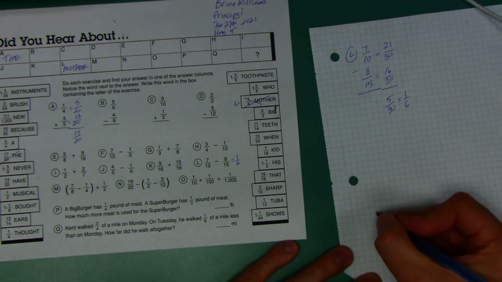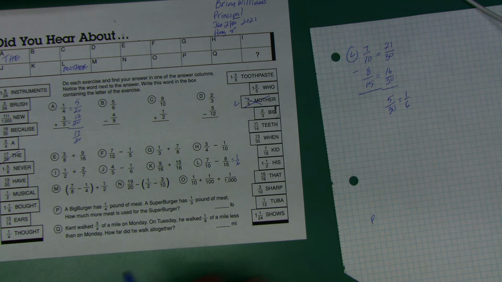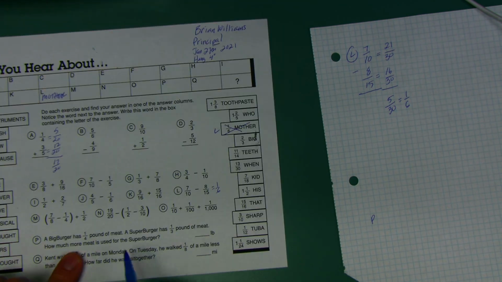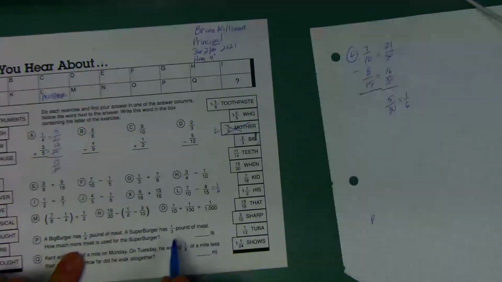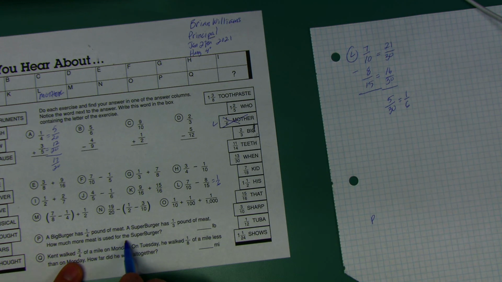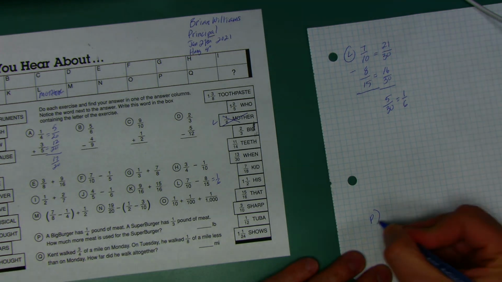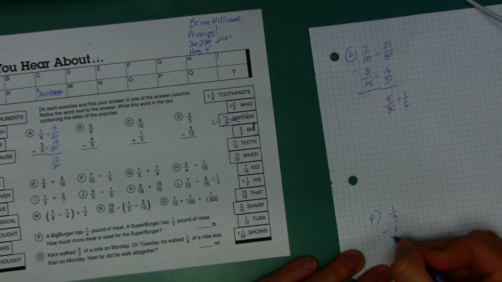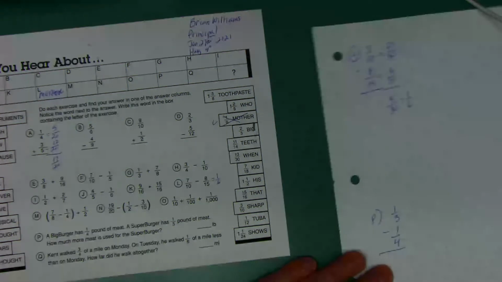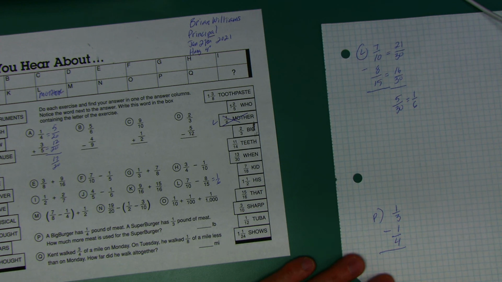Okay? P, it says a big burger has 1/4 pound of meat. A super burger has 1/3 pound of meat. How much more meat is used for the super burger? So what's my problem there is 1/3. I want to find the difference in those two, and the difference is when I subtract 1/3 minus 1/4.